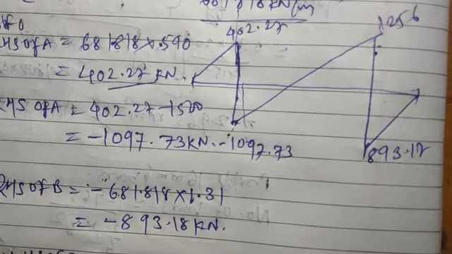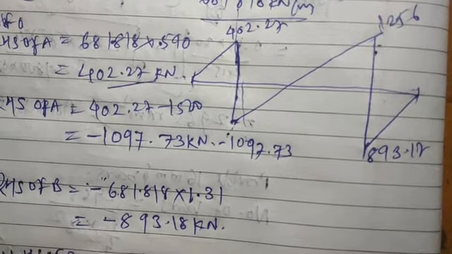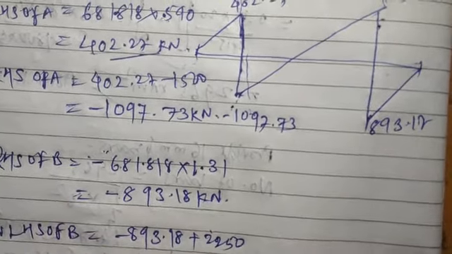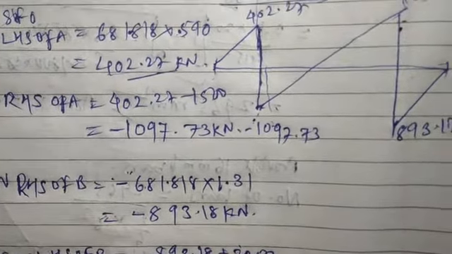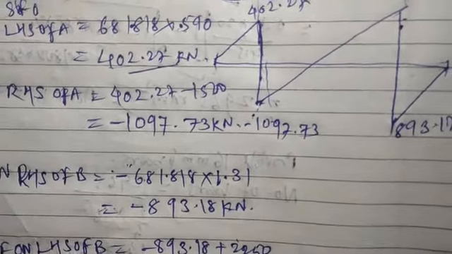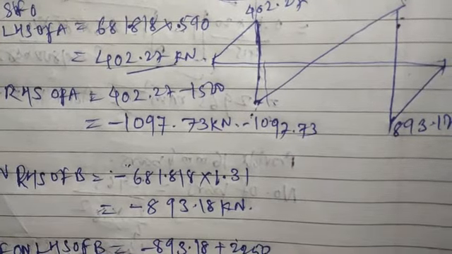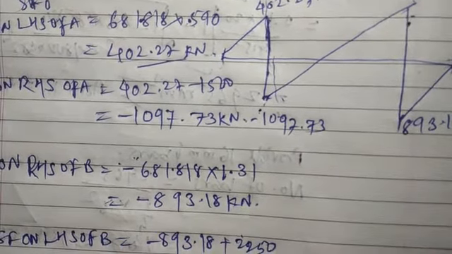Now we'll discuss how this shear force diagram is used for calculation or analysis of shear in the next lecture. Till now we have calculated the shear forces at various points, and we have also drawn the shear diagram. So thank you for watching this video. We'll continue with this problem in the next video. Thank you.